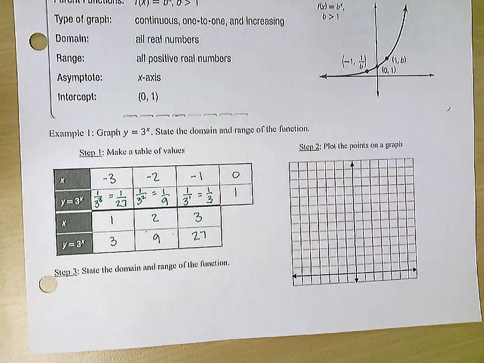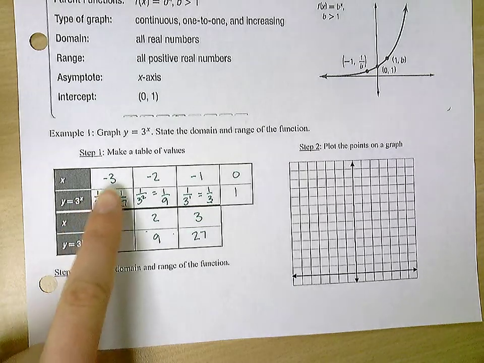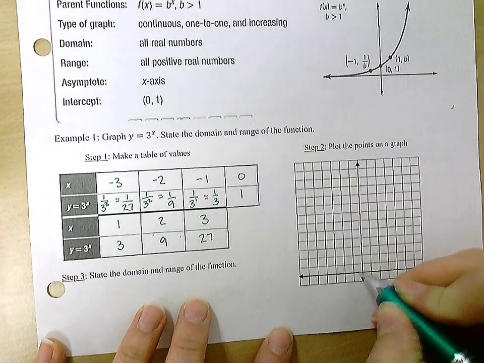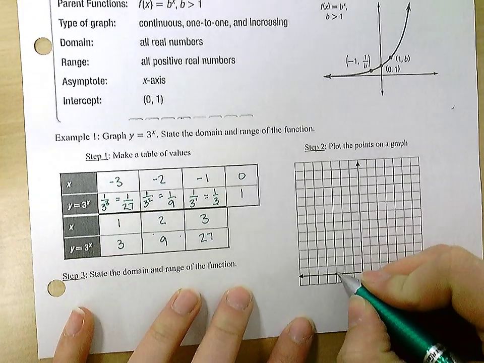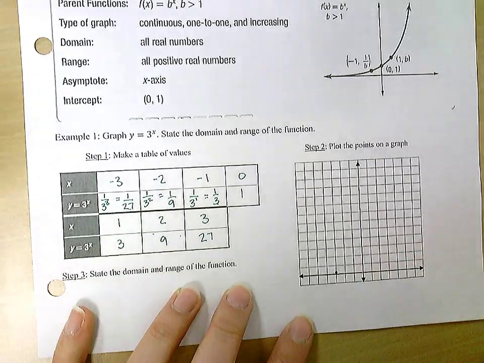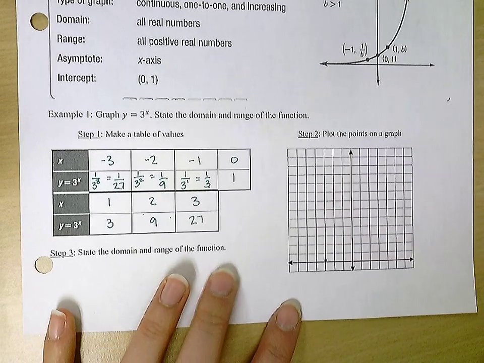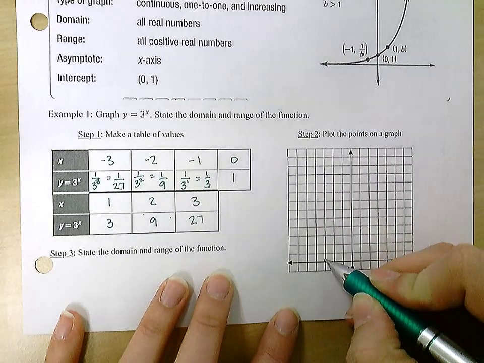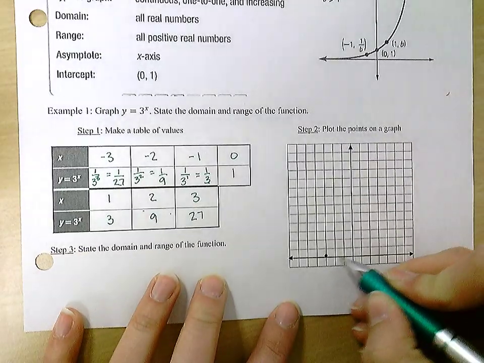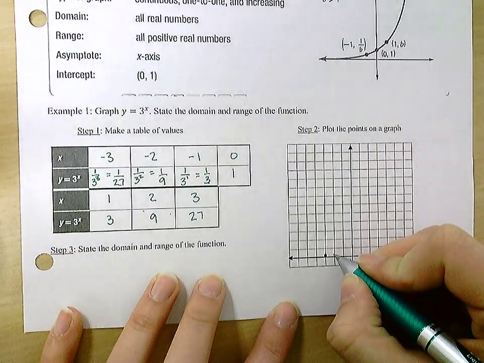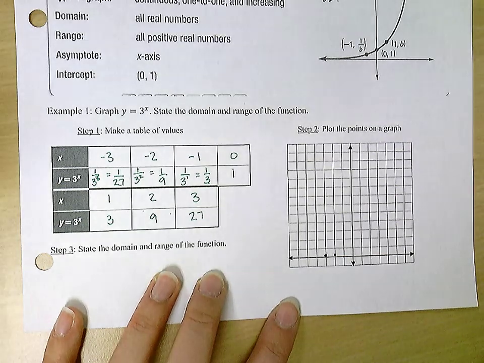Step 2 is to just plot my points on the graph. I have negative 3, so go left 3 from the origin, and then I have 1/27, a fraction really close to that x-axis. Next I have negative 2, 1/9. So left 2, again a fraction really close to the x-axis.